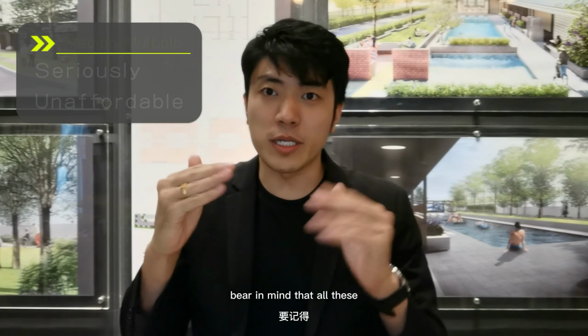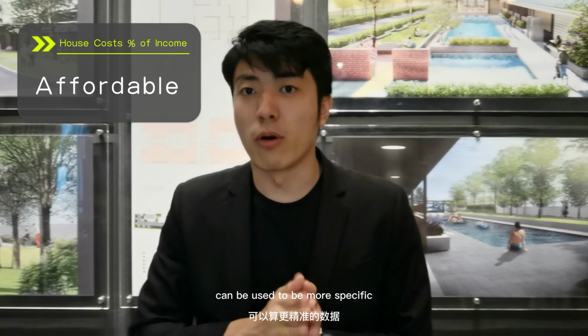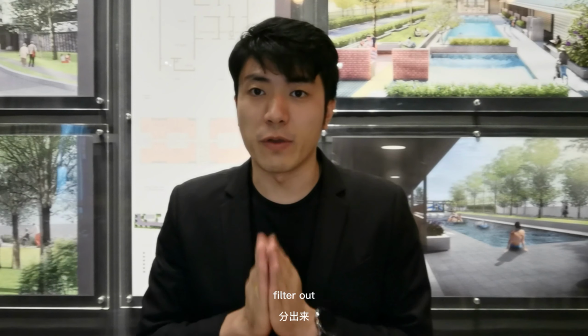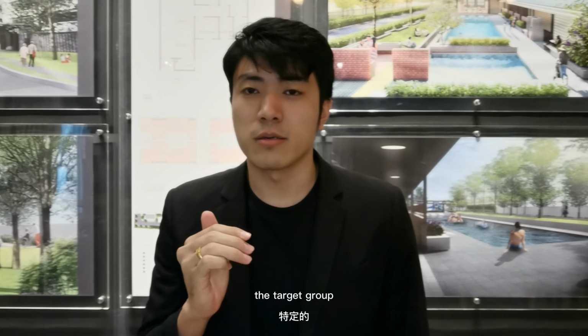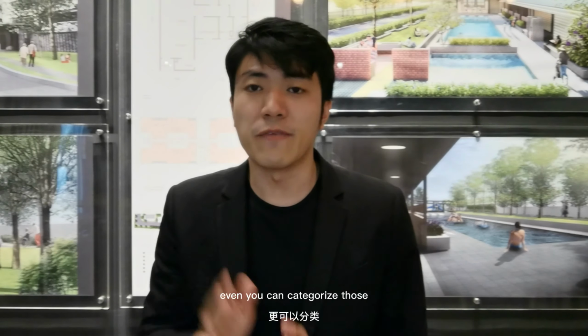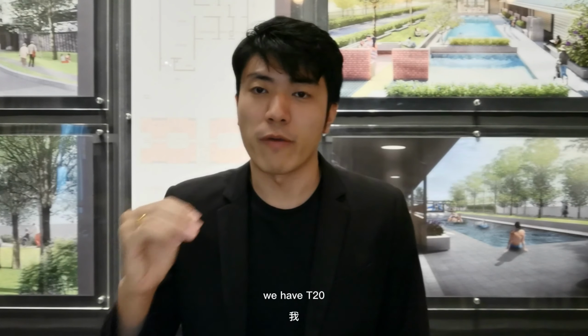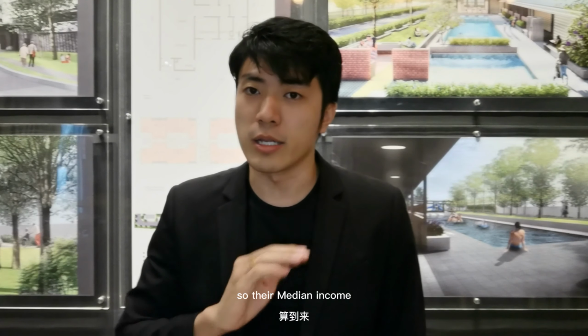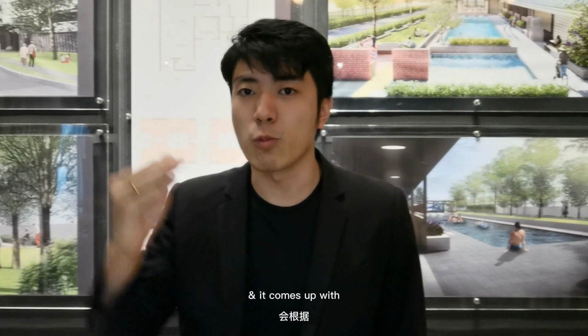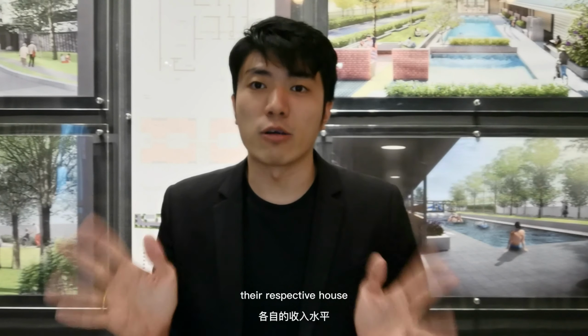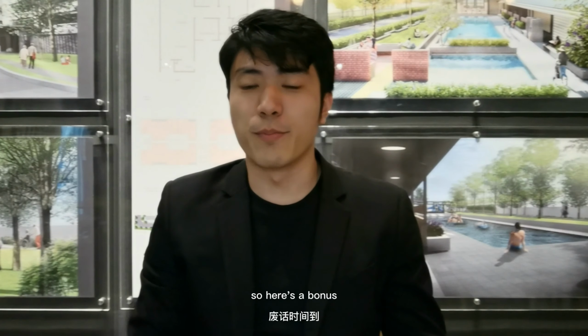Bear in mind that all these methods can be used to be more specific when you want to filter out the target group that we want to look at or want to study, right? You can even categorize those into their income range. We have T20, M40 and B40, right? So their median income, everything is different, and it comes up with their respective house price that suits their income range. So here's a bonus.